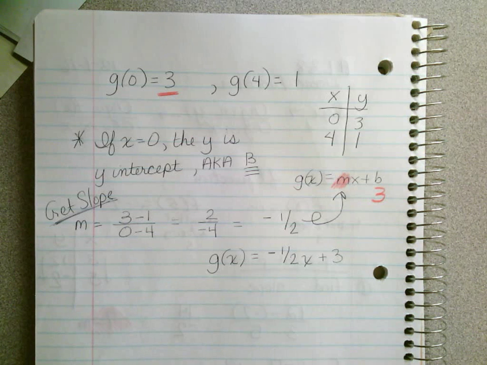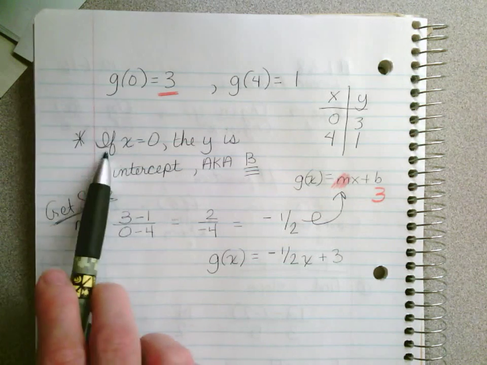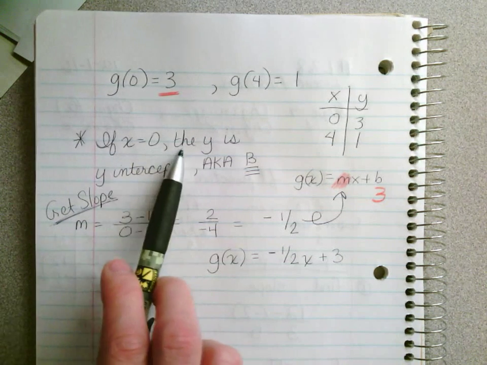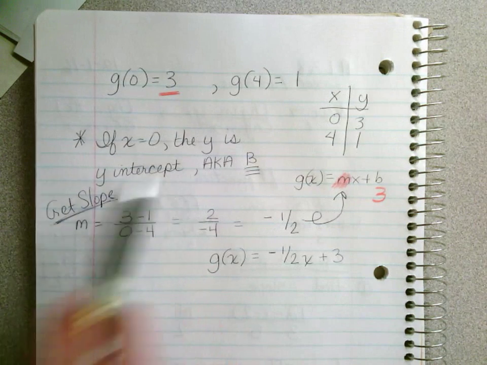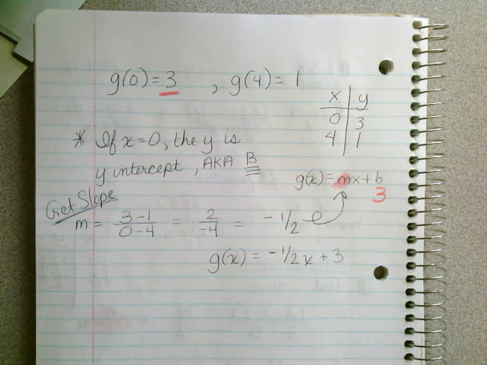Go ahead. Well, if x is 0, the y value is the y-intercept. So like always? Yes. If x is 0, then the y value is also the y-intercept in all cases. Good question.